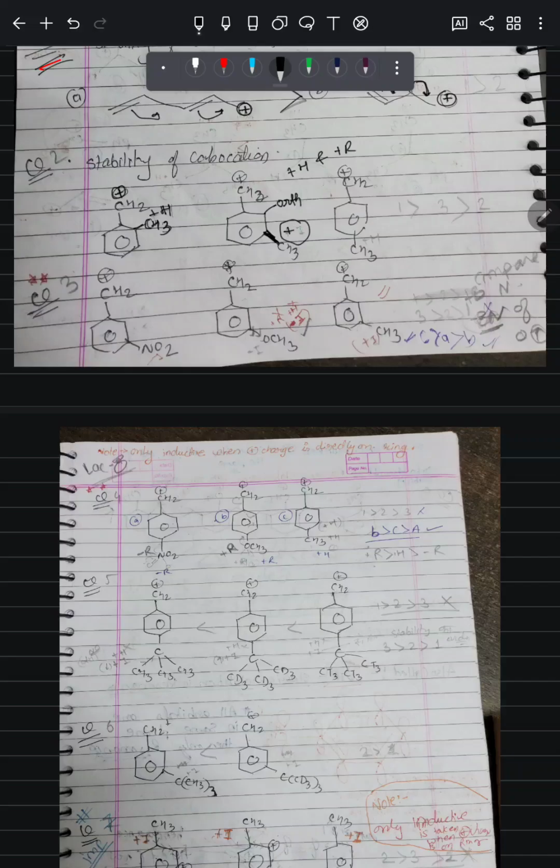So plus I effect is applied here. In the ortho and para position, plus H group is available. So the stability order will be more for plus H. Plus H can be more dominating, so one is more favorable. Both have plus H effect.